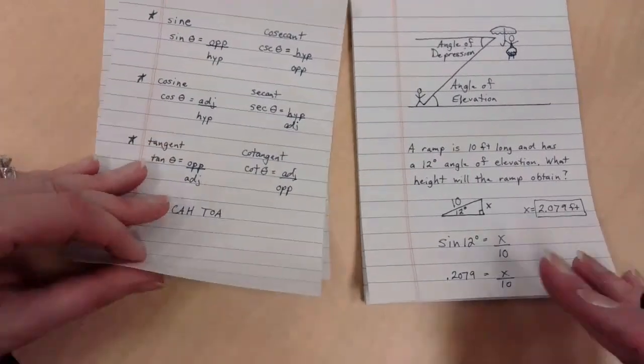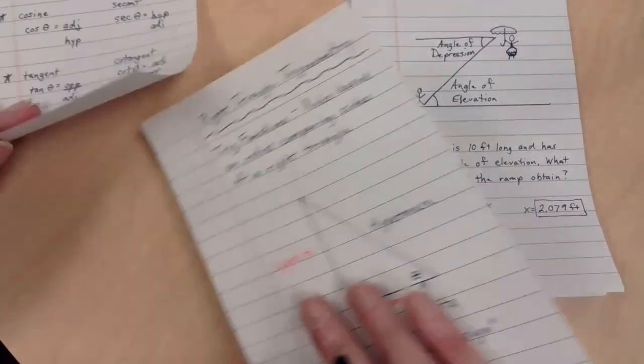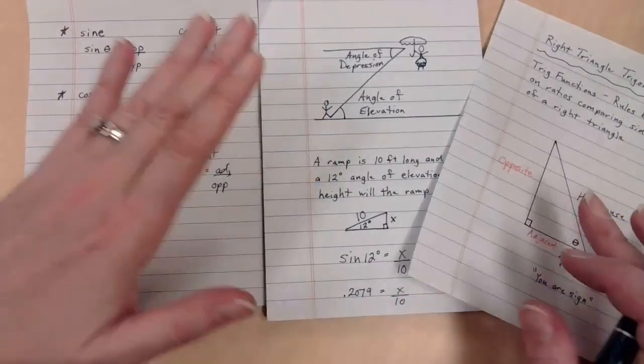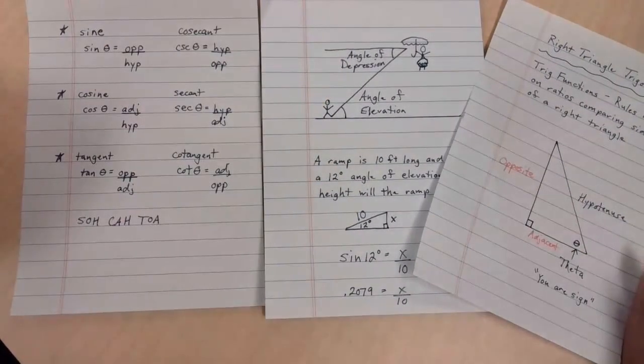Okay, so there's a lot of things here. Pay attention, pay attention, pay attention. All right, details, practice, eyes peeled, know your vocab. Okay, have fun with it.